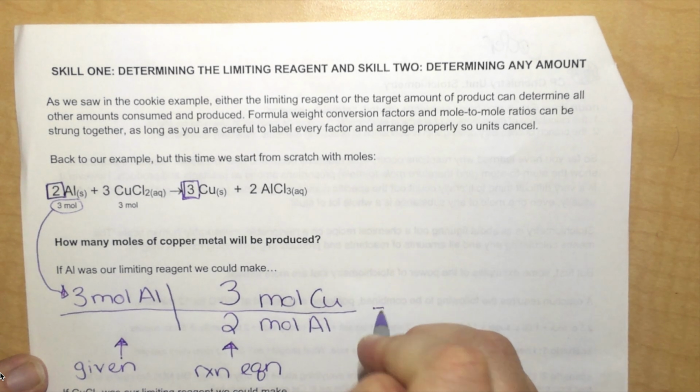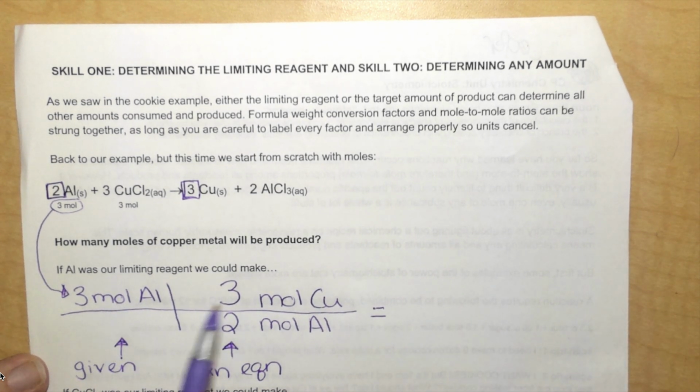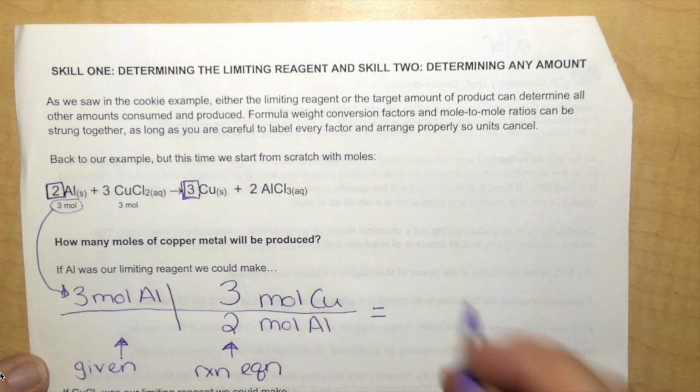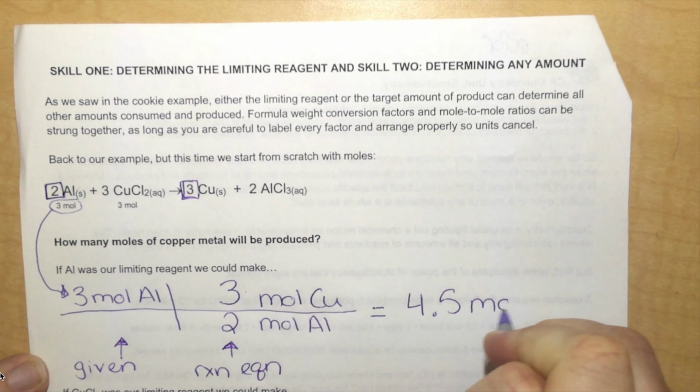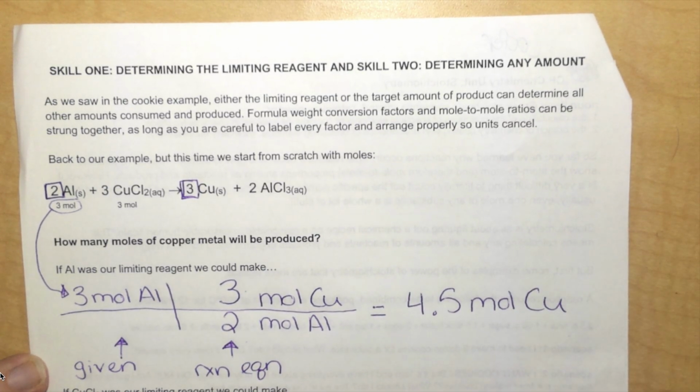So we're going to multiply across the top, divide by what's on the bottom, and you will be able to make 4.5 moles of Cu. So if aluminum is my limiting reagent, I would be able to make 4.5 moles of copper before all the aluminum runs out.